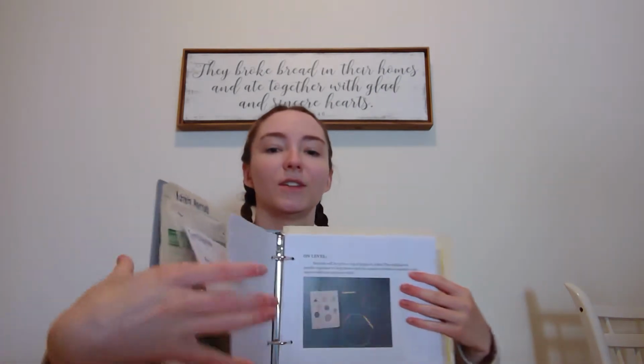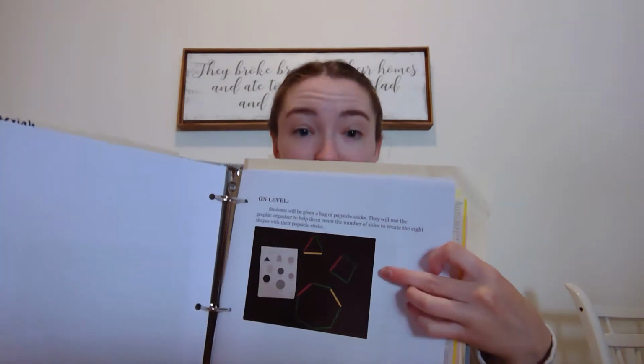For my on level activity, the students will be given a bag of popsicle sticks as well, and they will use their graphic organizer from the lesson to create the shapes with the right number of popsicle sticks to create all of the polygons with 10 or fewer sides. So here's a picture of part of what it would look like. And here is my bag of popsicle sticks for the on-level students.